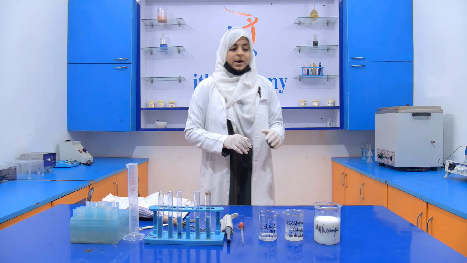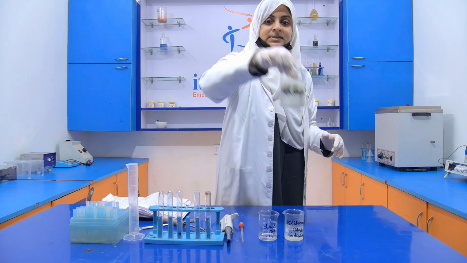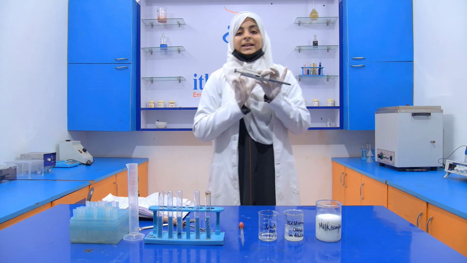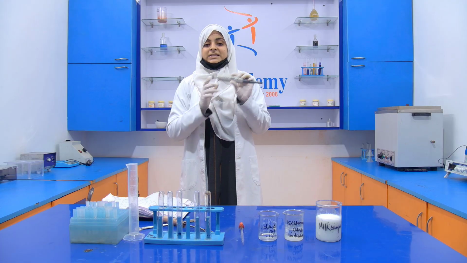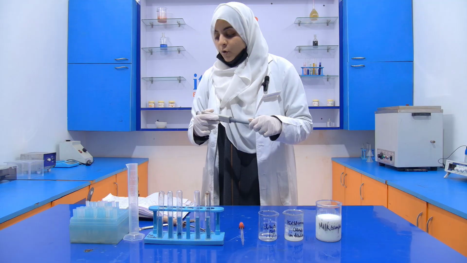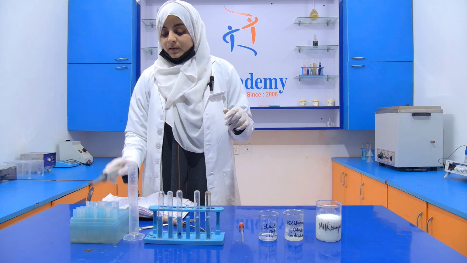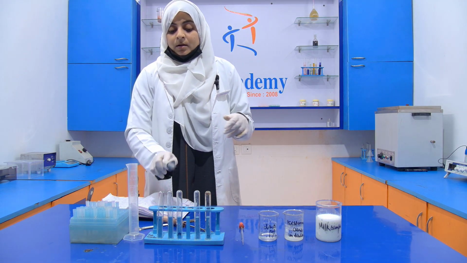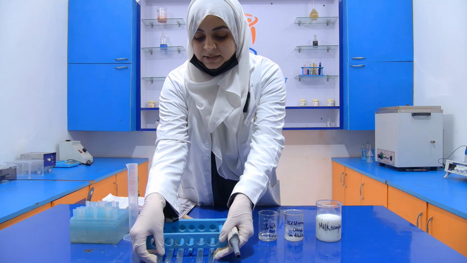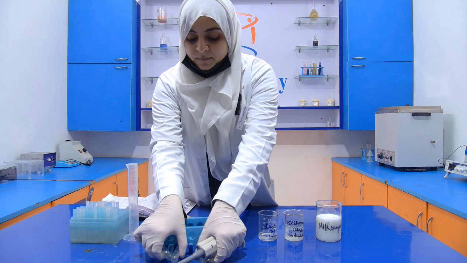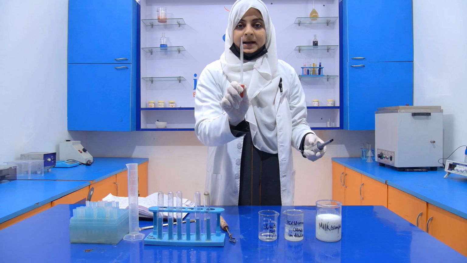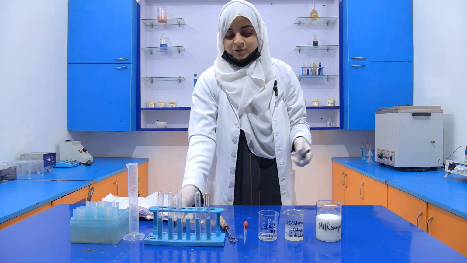Then we require a sample of milk. This is our milk sample. Then we require a micropipette of 1000 microliters, or you can say 1 ml. With the help of this micropipette we add the milk. Then we require micropipette tips, a test tube stand, test tube holders, and then a dropper and spatula.